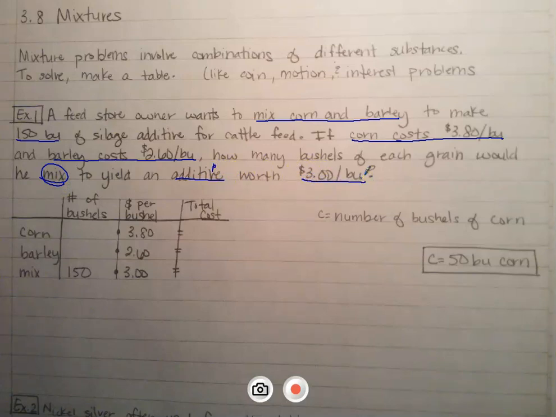Okay, so again, I have my number of bushels. I don't know how much corn or how much barley. I just know there's 150 total. I know the price per bushel. My corn was $3.80, so I put it in there. My barley was $2.60, so it's in there. And the additive worth, the silage or the mix, is $3 per bushel, and I put that in there.